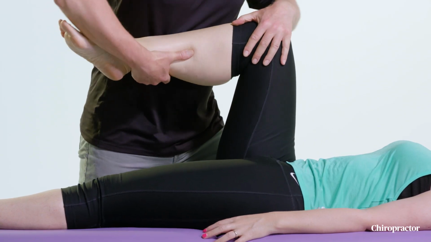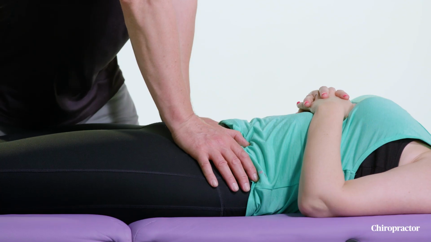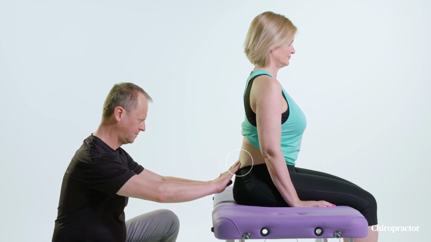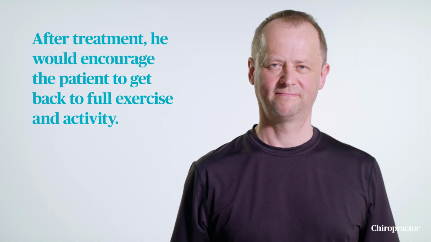Then, he will move the hip into various positions, feeling and challenging directly if this area is the problem. Alan's treatment would commonly consist of challenging and getting movement into the joints. After treatment, he would encourage the patient to get back to full exercise and activity.